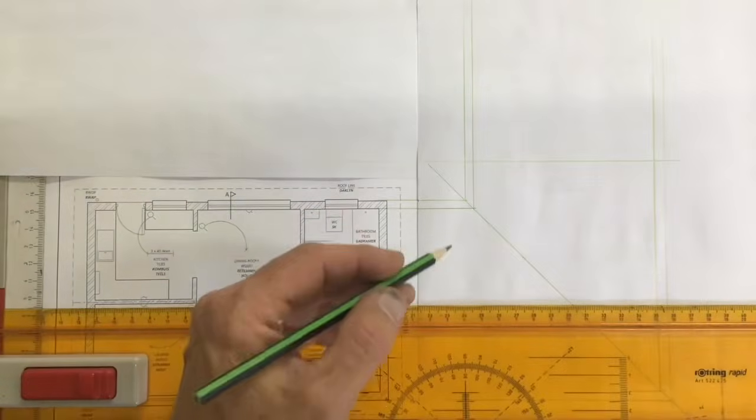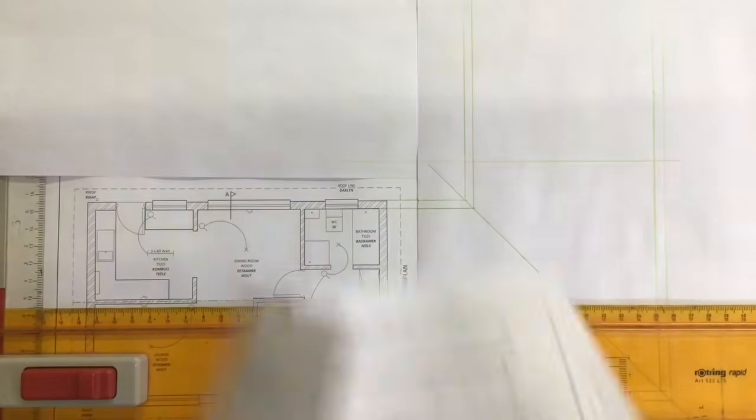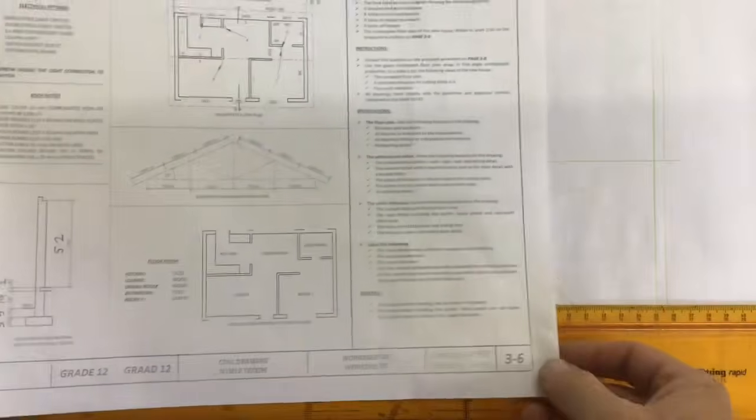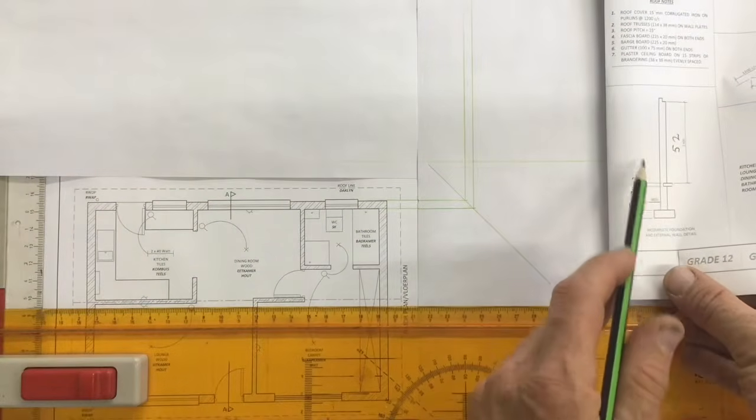And then from there, I can take the measurements off the worksheet that you've been given. You'll see you've got this worksheet over here. It's 3.6, I think it is. And on there, you will find the wall detail, all right? There's the wall detail over there.